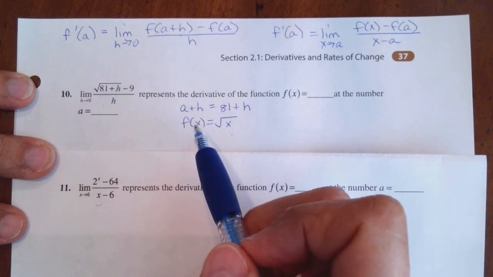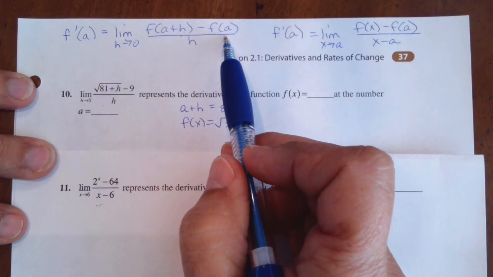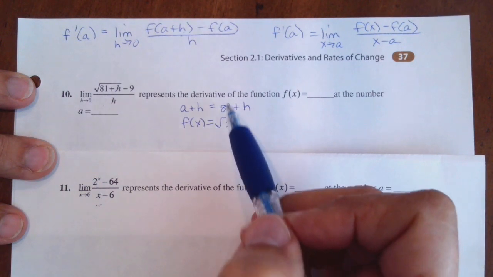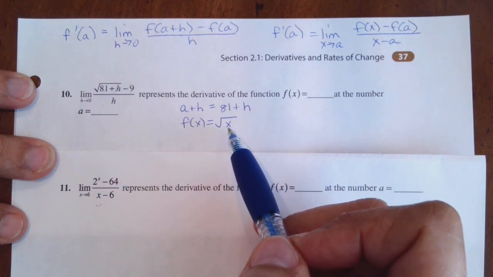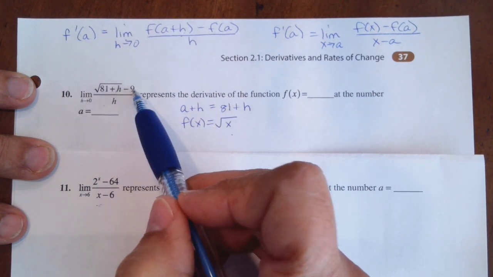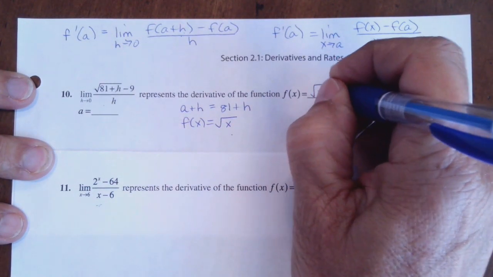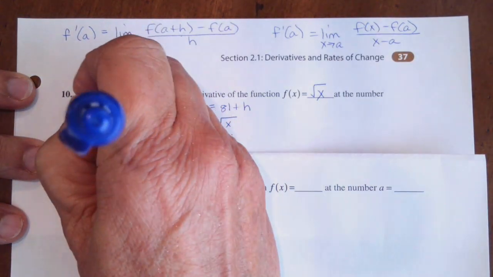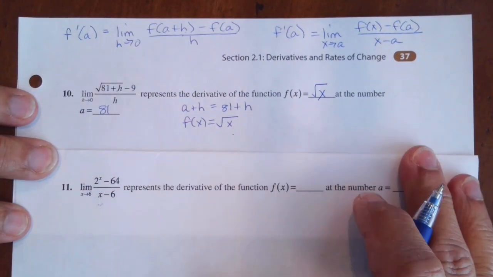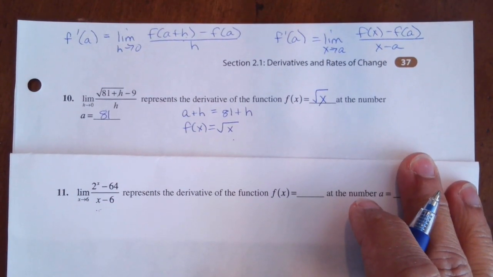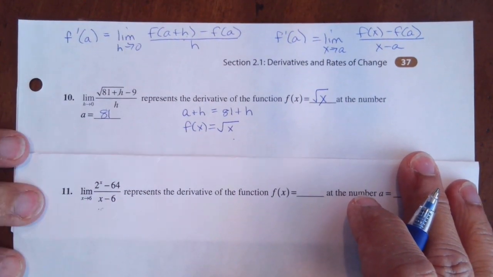And let's think about it. This would be f of a. So what is the square root of 81? If I put 81 in there, the square root of 81 is 9, and that's the y value. So that all makes sense. So f of x is the square root of x, and a in this problem would be 81. Okay, so that's based on just looking at the numbers in that formula.